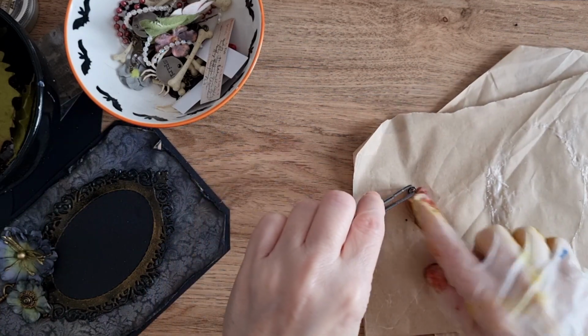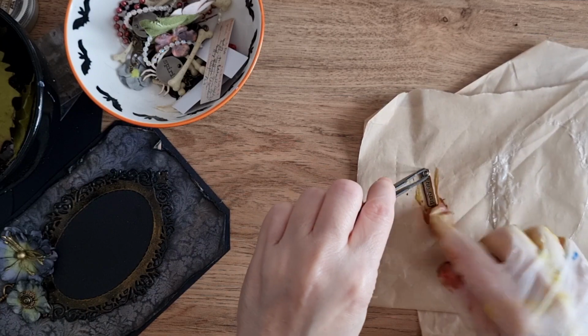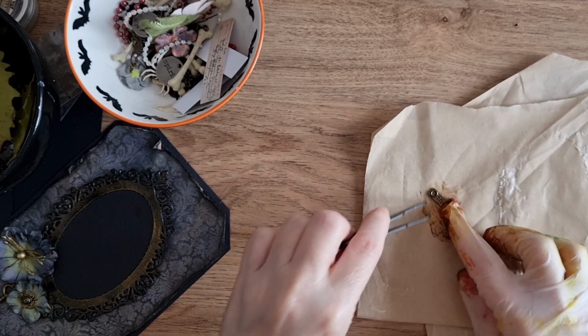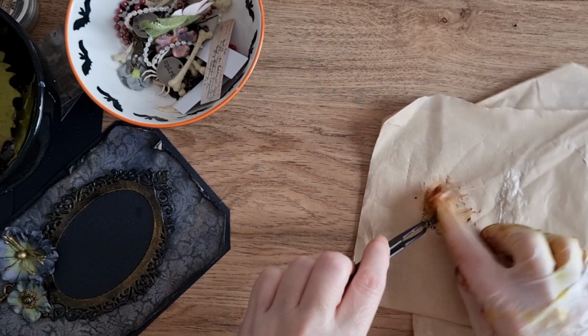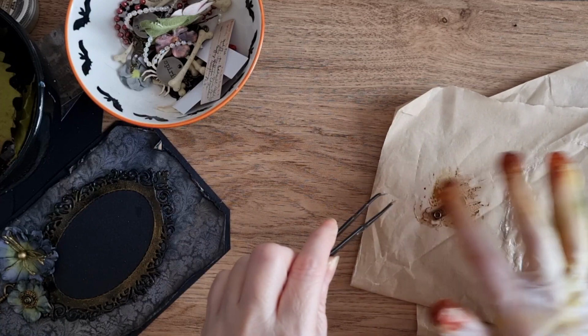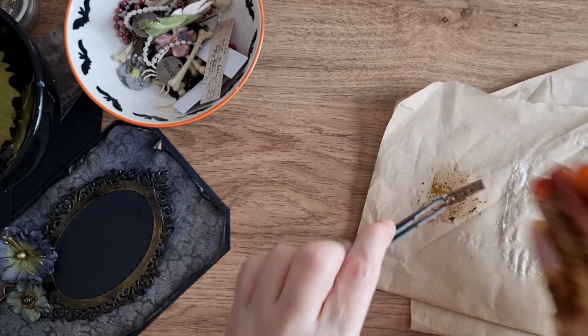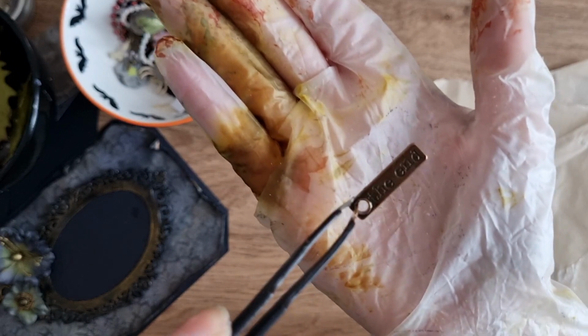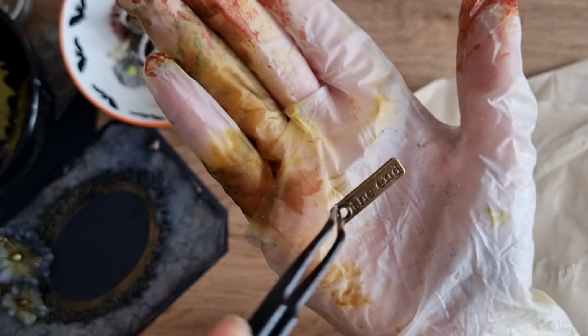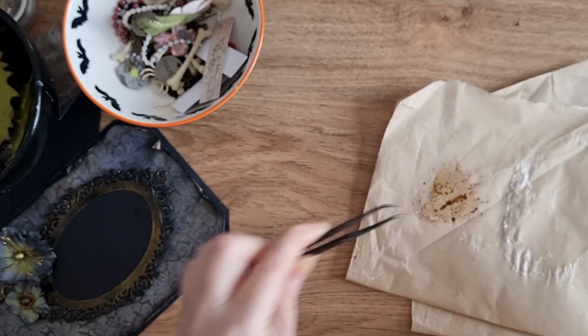Yeah, if you don't have alcohol inks, this bit is not necessary. I just want it to look more like the rest, more grunged up. Can you see that? Can you even see it? I don't know. I think this light's awful.